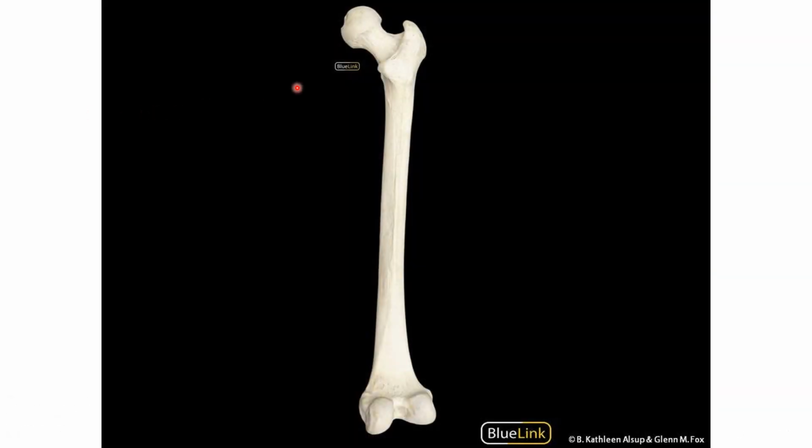This is the femur and you're looking at a posterior view. This is the head of the femur, neck, anatomical neck of the femur. This is greater trochanter, intertrochanteric crest, lesser trochanter. The gluteal tuberosity would be right here, and this is linea aspera.